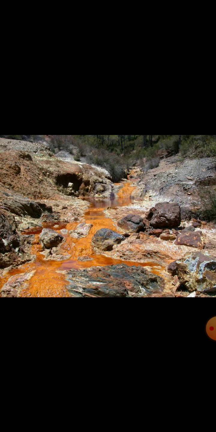Slag is the stony waste material, the waste material which we get while extracting metals from its ore.